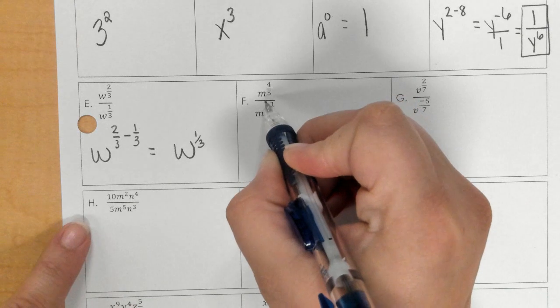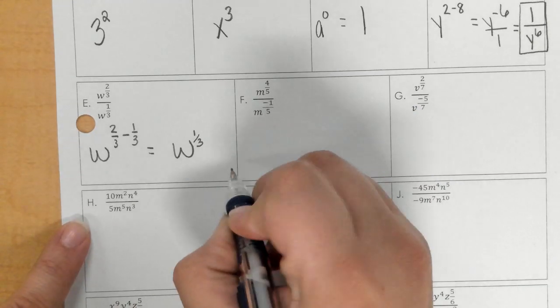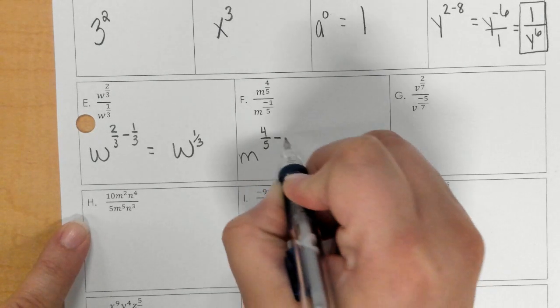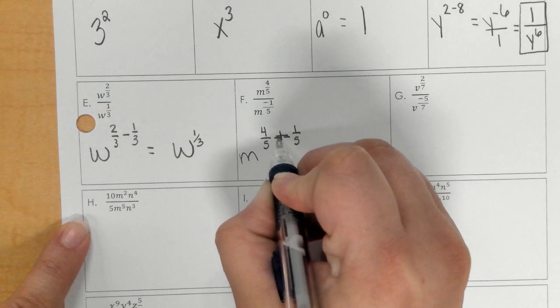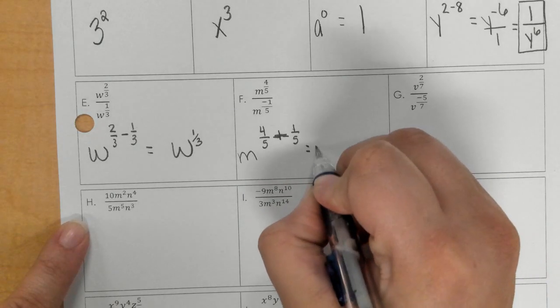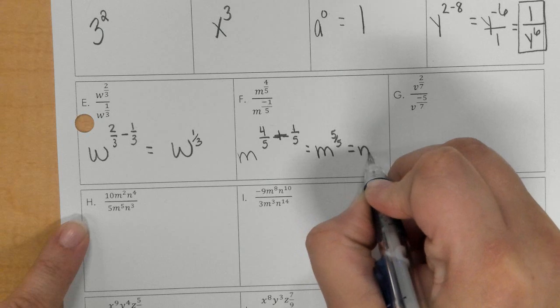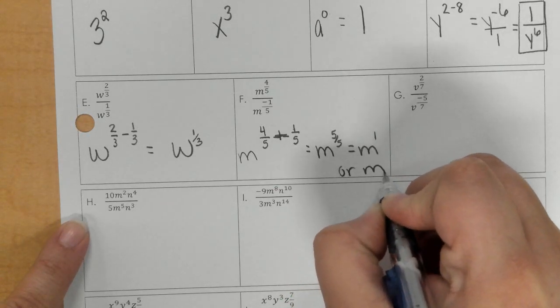Okay, here we got to be very conscious of this negative 1 right here, this negative 1/5. So I would say m to the 4/5 minus a negative 1/5. That becomes positive. So 4 plus 1 would be 5/5, and that reduces to 1, so that would be m to the first power, or we could say that's just m.